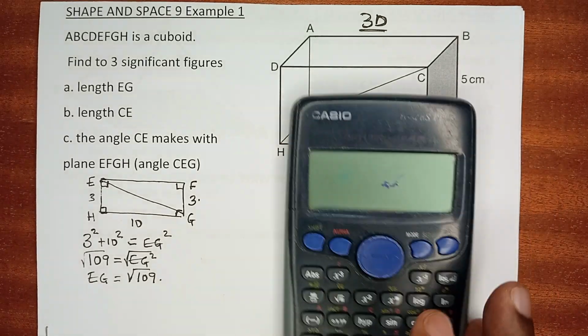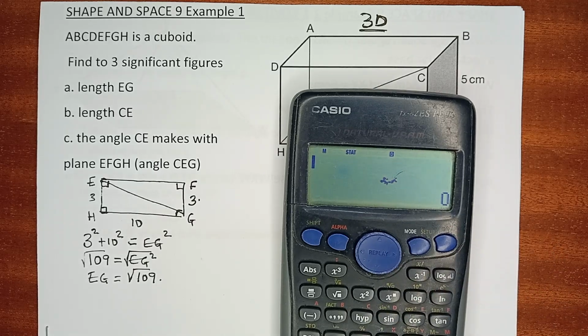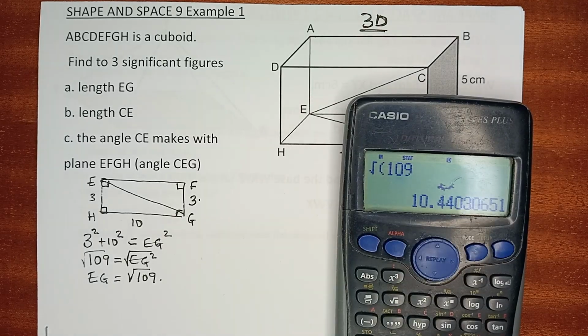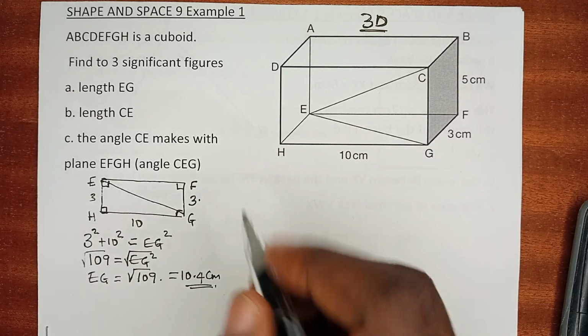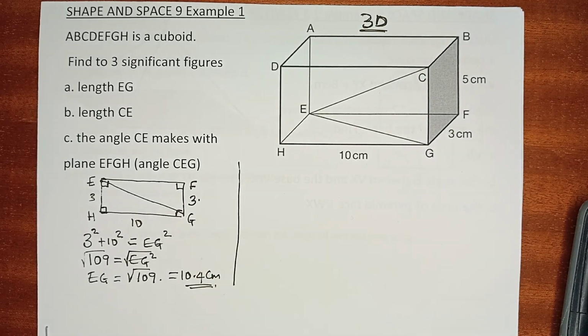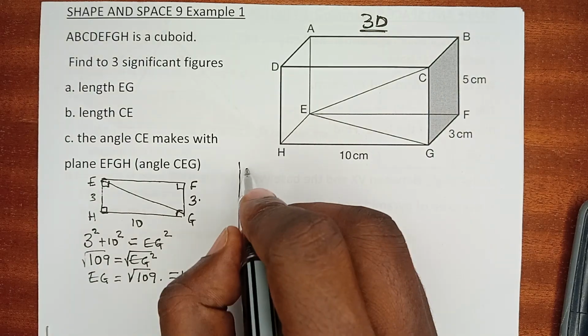But because the question requests that we look at it to 3 significant figures, then the square root of 109 becomes 10.4. This is 10.4 centimeters to 3 significant figures. That is part A of that question.